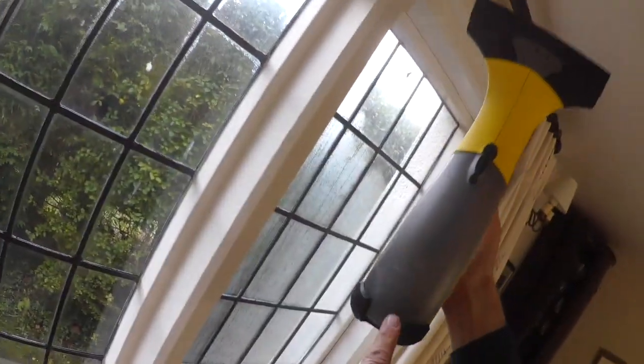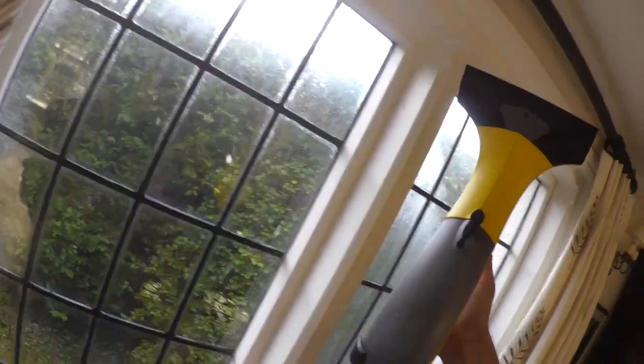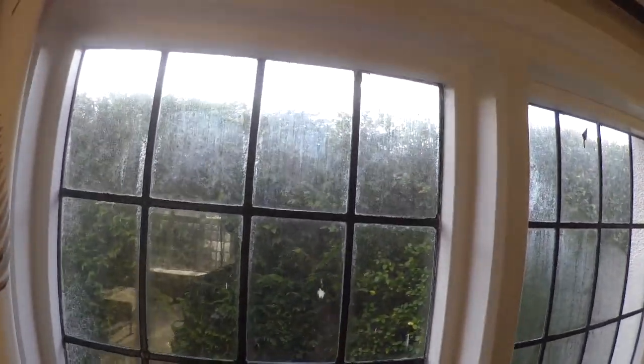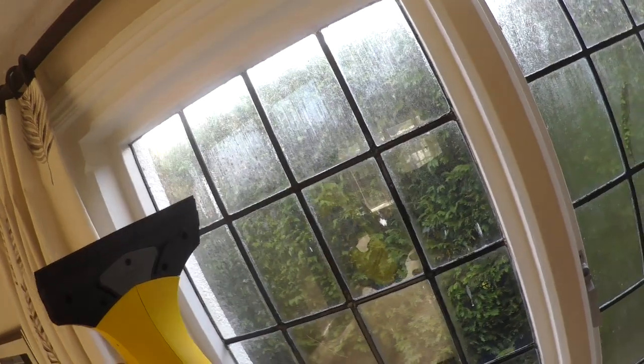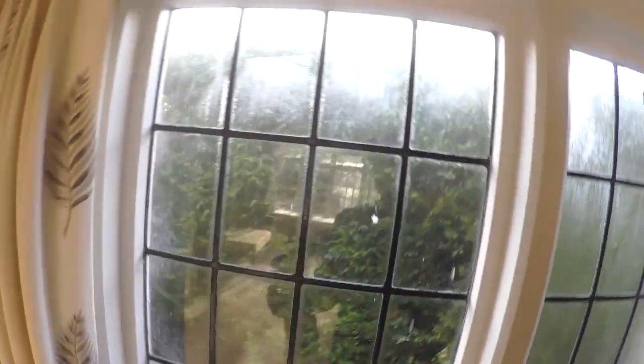And there we go, all the condensation that a minute ago was on the window has gone into the reservoir on the back of the vacuum. The other thing that's really impressive about this vacuum is that the windows, which a minute ago were sodden, are now completely dry. Run my finger down it, nothing there. And remember, by vacuuming the condensation off the windows and then pouring it down the sink, you're stopping this cycle of the condensation evaporating in the sun, going into the air, and then reforming on the windows in the evening.